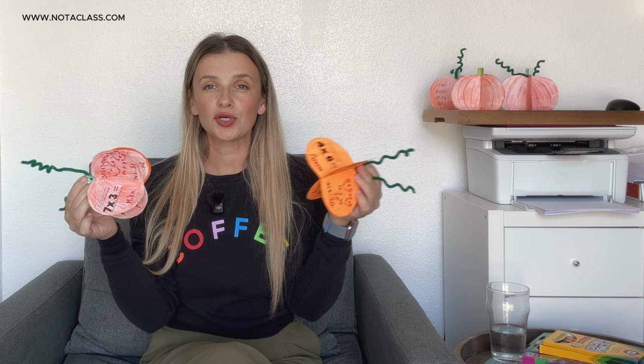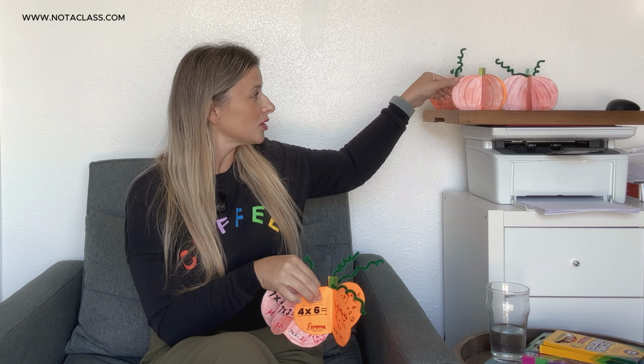They get to show their work. They can even work in a team or by themselves. You can display these on your bulletin board or anywhere in your classroom, like I have them up here. This one doesn't have any math problems, so you can do that as well. There's some blank pumpkins included, so you can use them as a writing craft. Put them up on your shelves, or they can keep it at their desks.